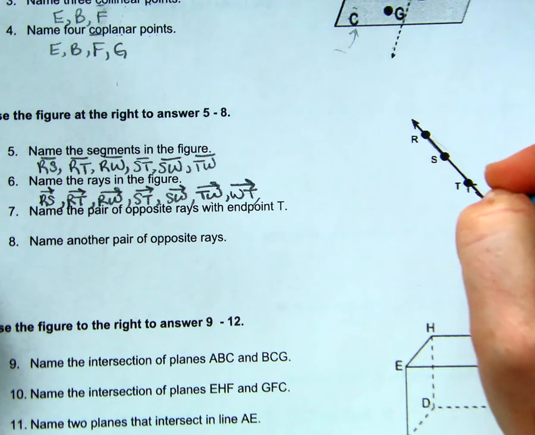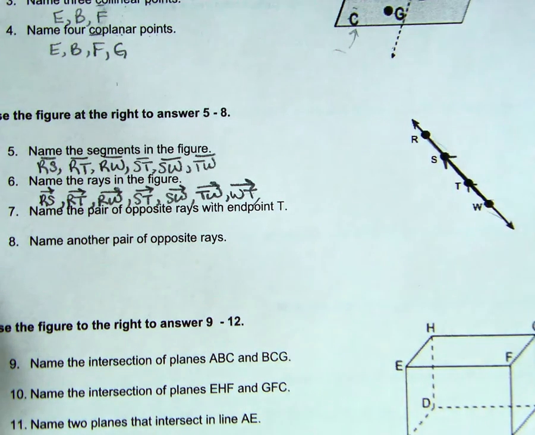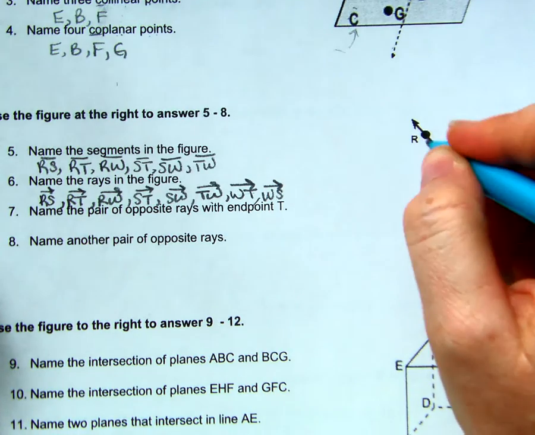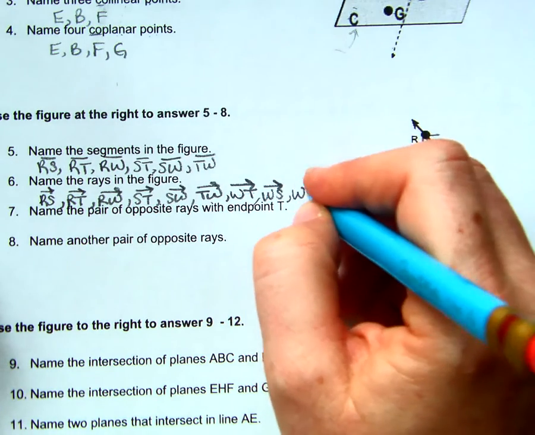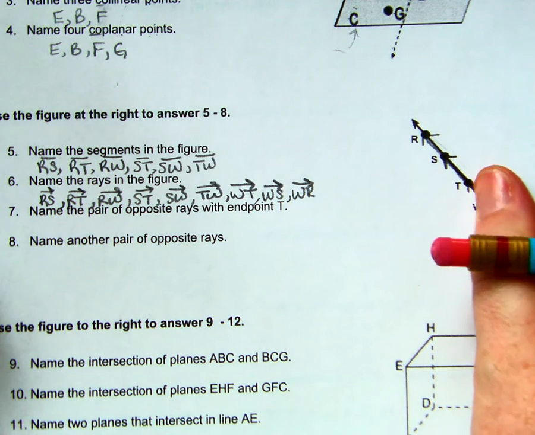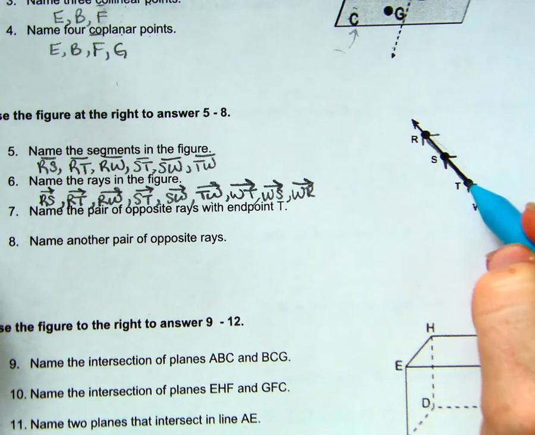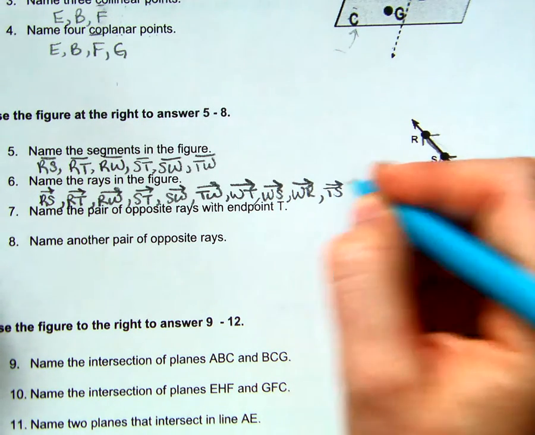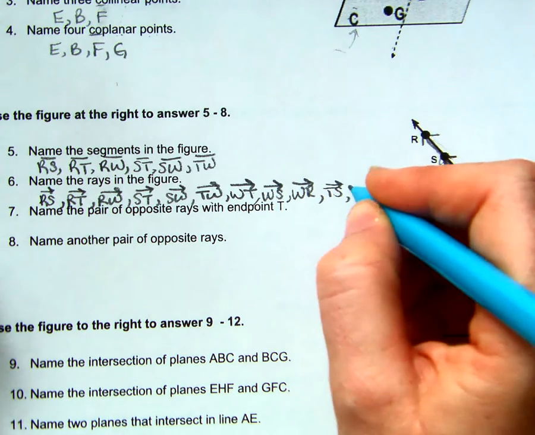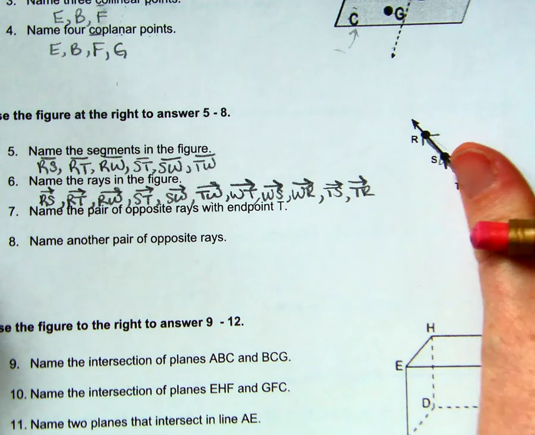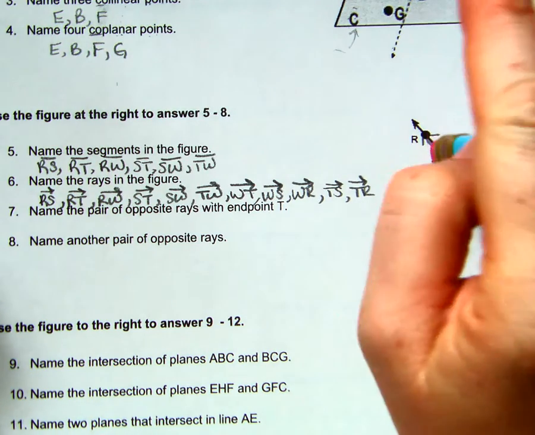And then I would have like WS, WR, and then I could leave W and go to a different endpoint, and I could do TS. I could do TR. And then I go to this endpoint, right? So here's a ray, and this ray would be SR.